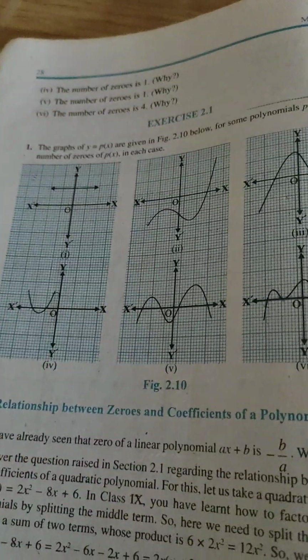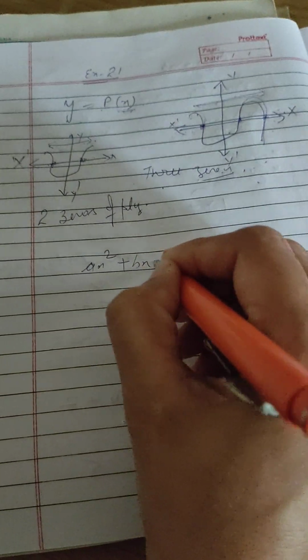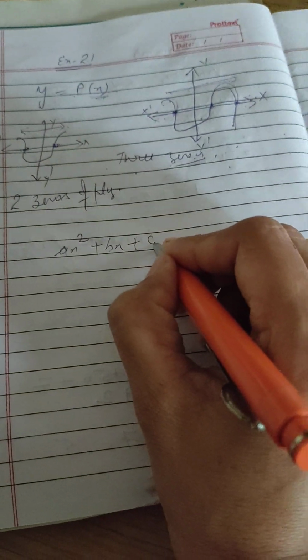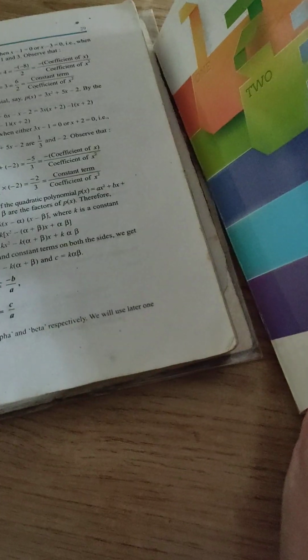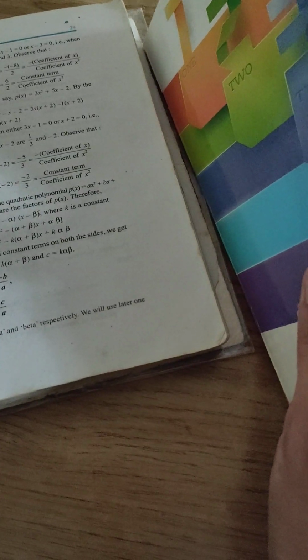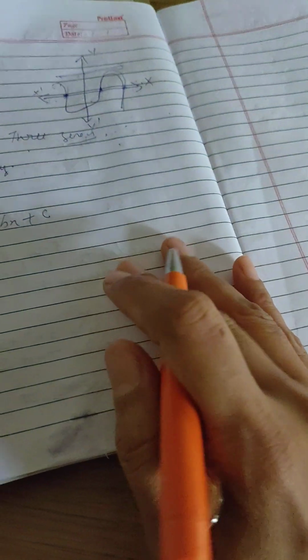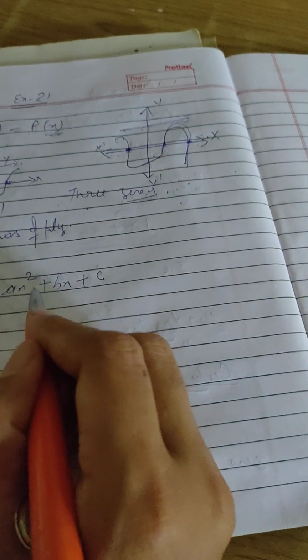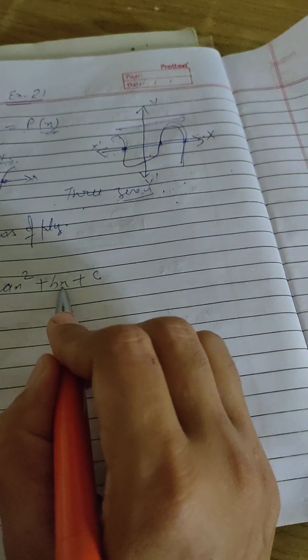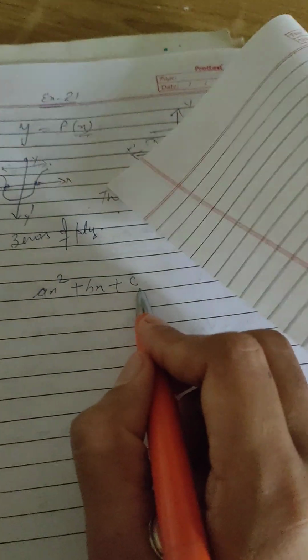In general we have a polynomial ax square plus bx plus c. Here a and b are the coefficients of x square and x, and c is the constant.